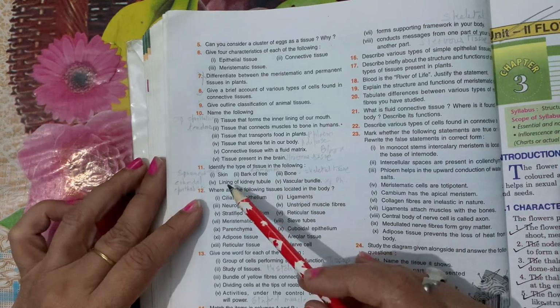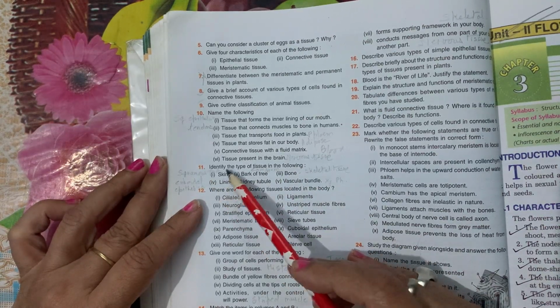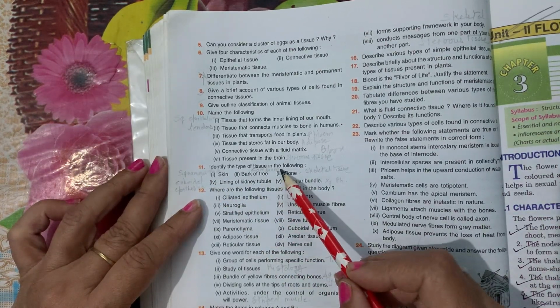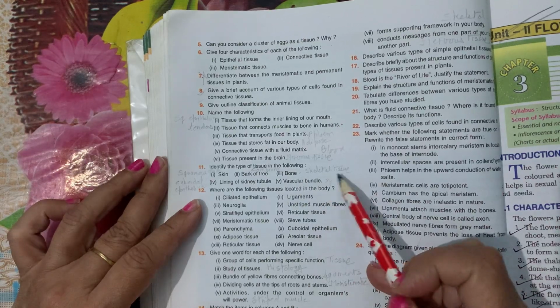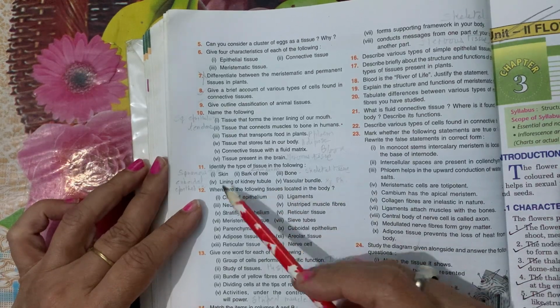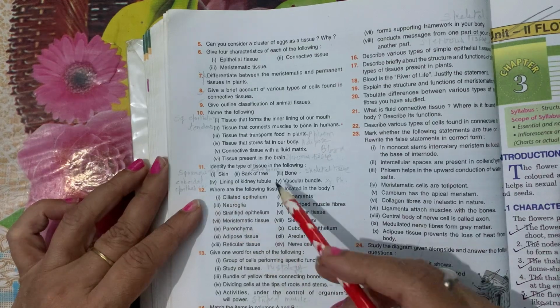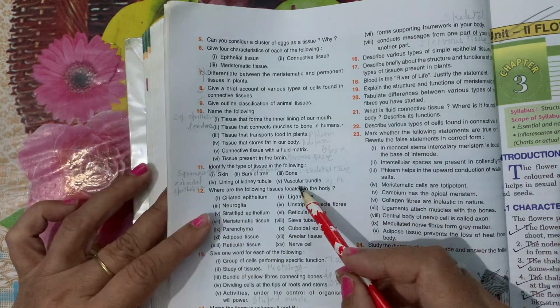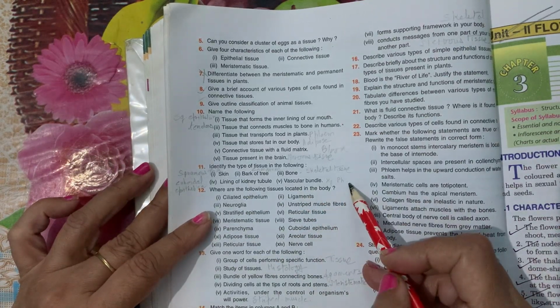Identify the type of tissue. Skin: squamous epithelium. Bark of a tree: cambium. Bone: skeletal tissue. Lining of kidney tubule: cuboidal epithelial cells. Vascular tissue, vascular bundle: they are xylem and phloem.